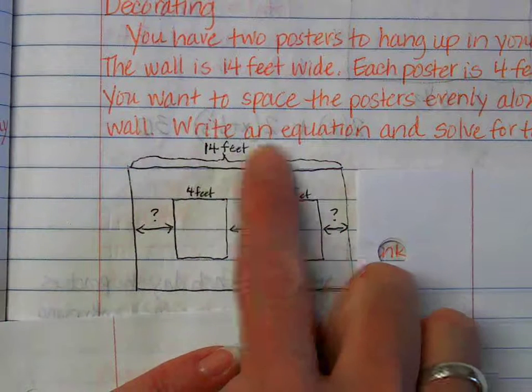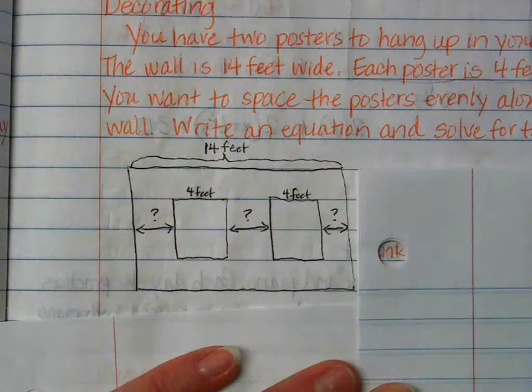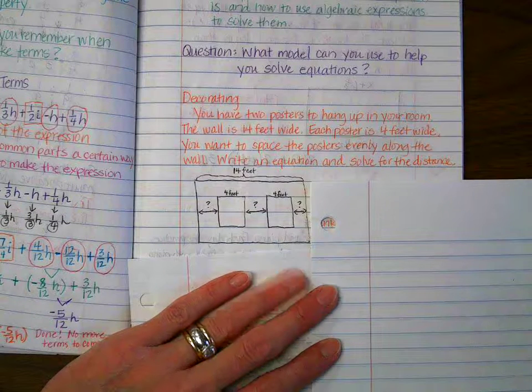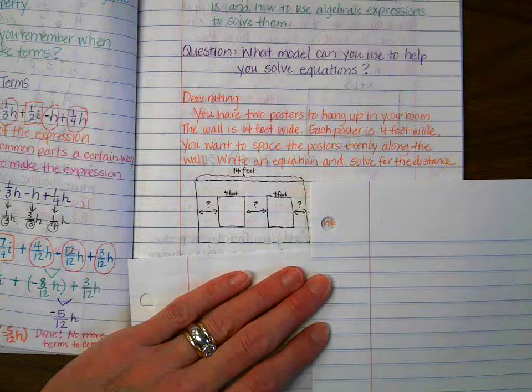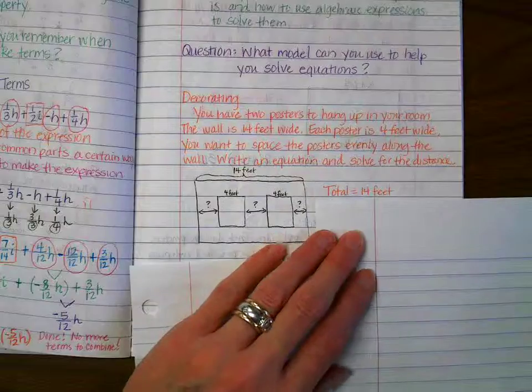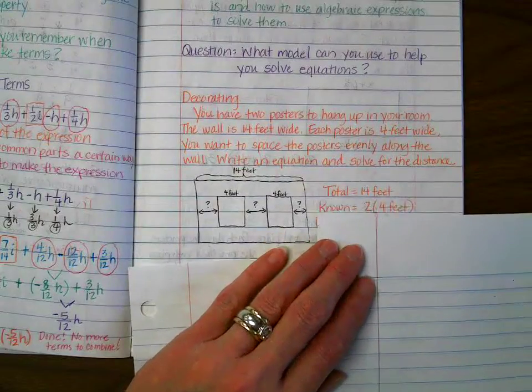So what you're supposed to figure out is what is an equation that we can use to help us solve for the distance. So I taught you a couple lessons ago that if you set up your information as to what you know, what you don't know, and what the total is, that can help you organize some stuff. So I'm saying that the total amount that we know is 14 feet.